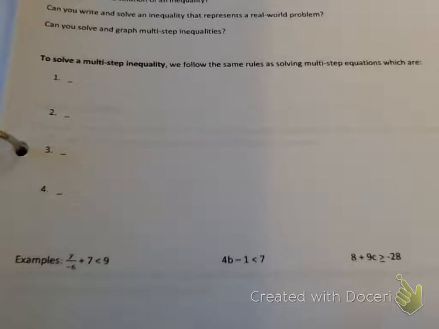To solve a multi-step inequality, we follow the same rules as solving multi-step equations. So, let's remind ourselves quickly of what those rules are.